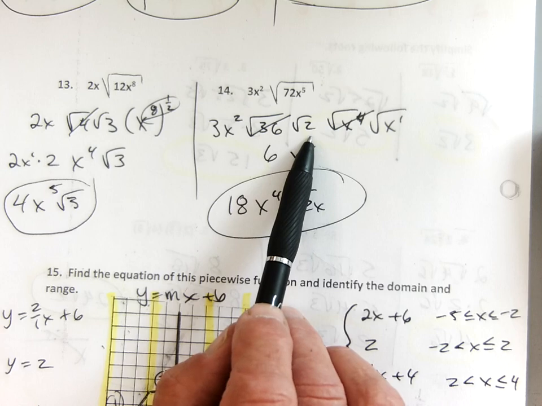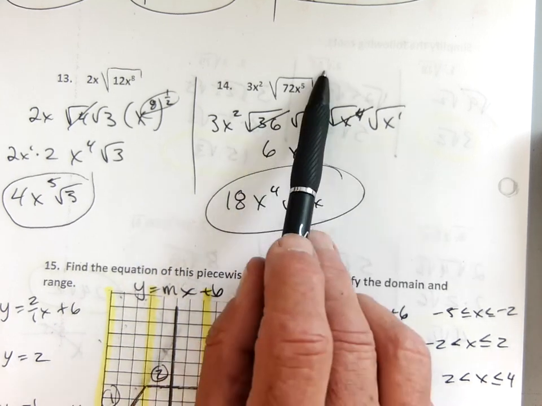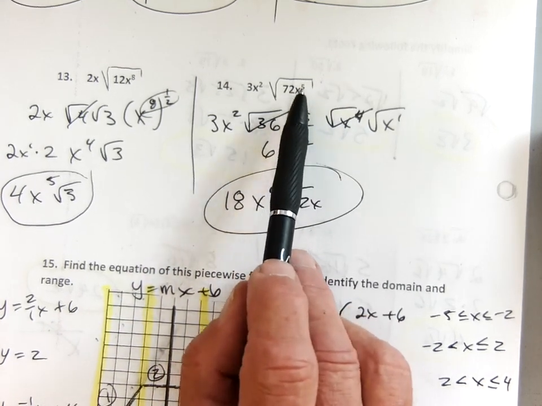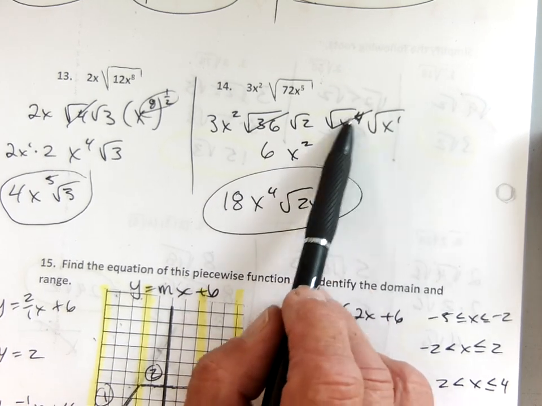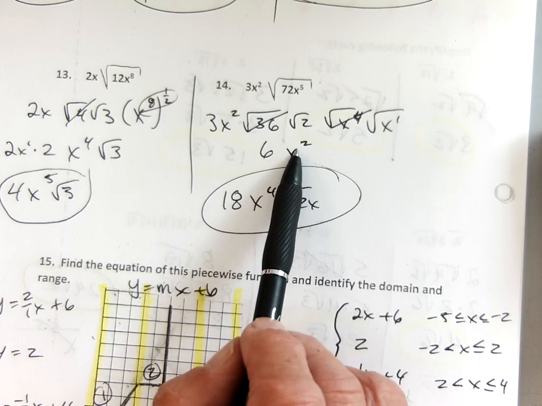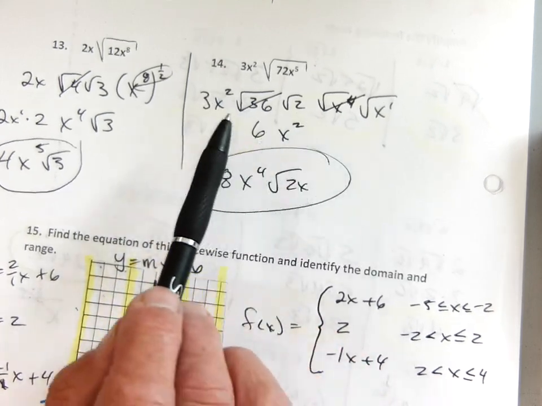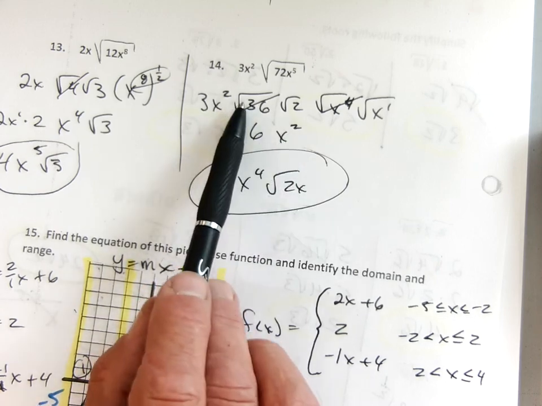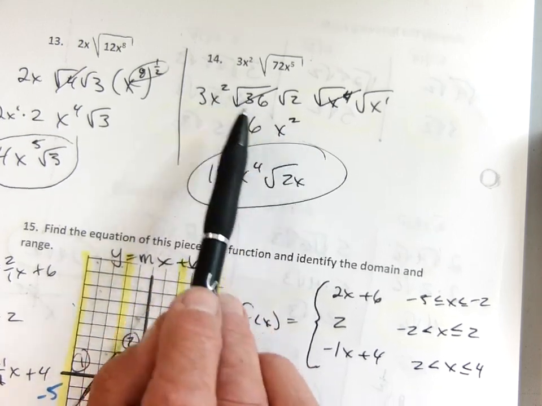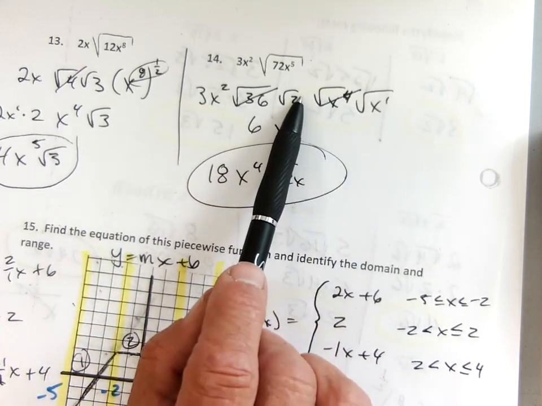72, good combination. 36 times 2. Square root of 36, I know, is 6. The x to the 5th has to be broken down. I need an even number, so I take 1 away. x to the 4th, x to the 1. I can take half of that, makes x squared. Now what's on the outside? Everything on the outside needs to be combined. 3 times 6 is 18. x to the 4th, because x squared, and then what's left inside is my square root of 2 and my x.